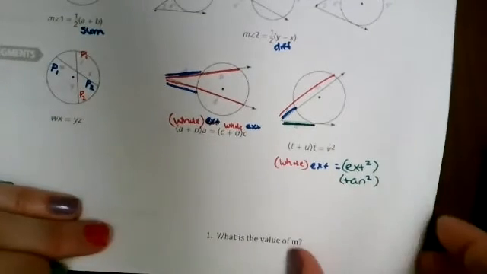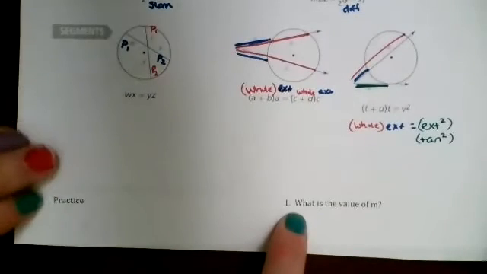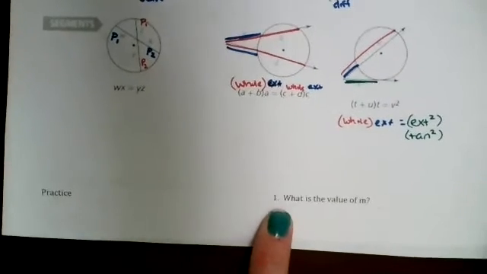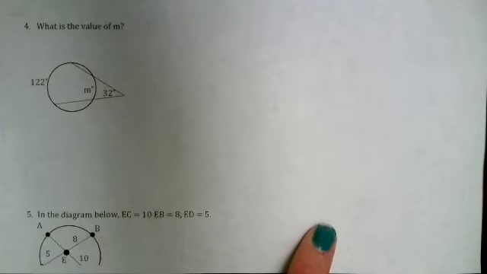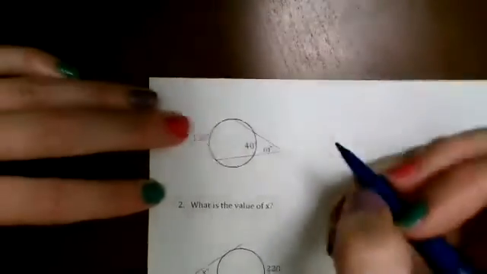Okay. All right, so let's apply those questions. And I see that I'm going to have to fix this on your worksheet. What is the value of m got moved? So number one here, what is the value of m?